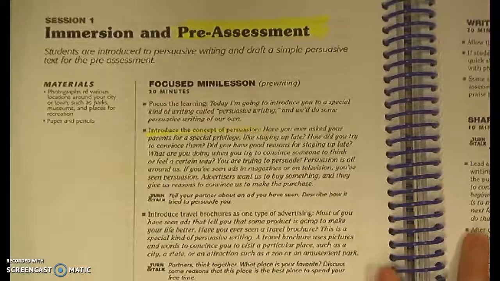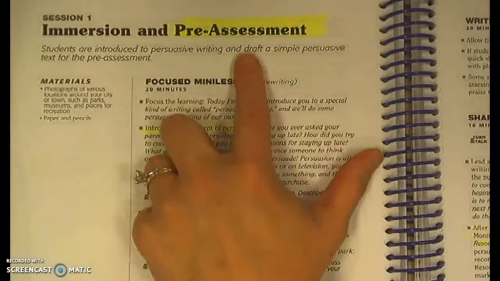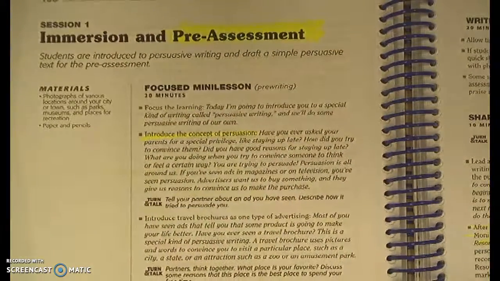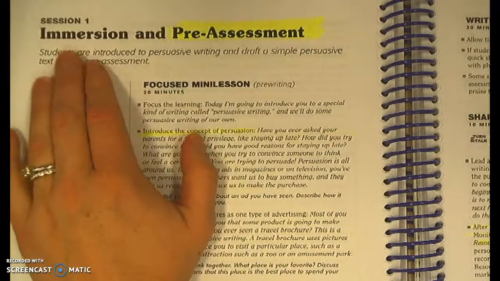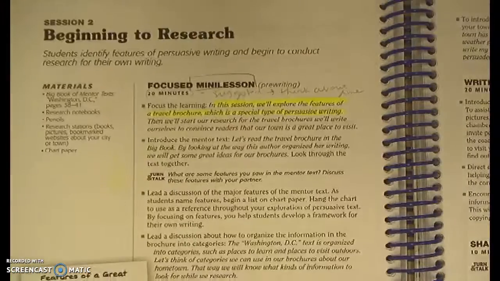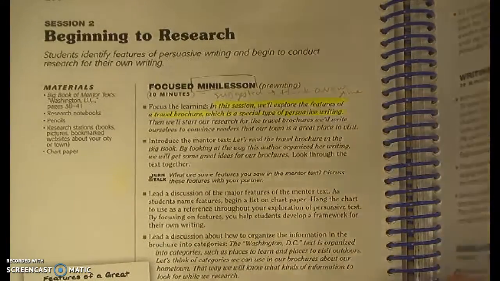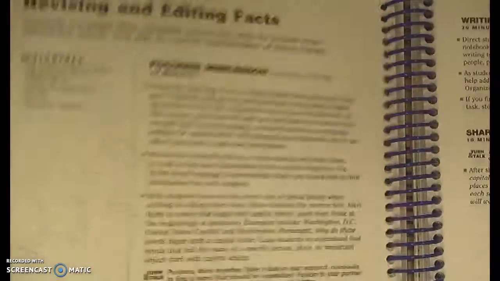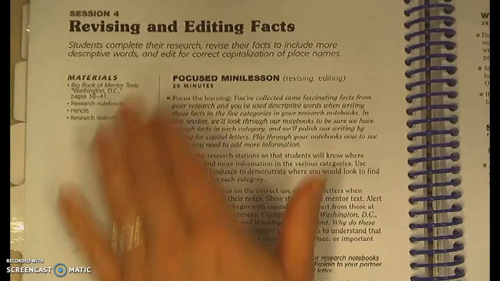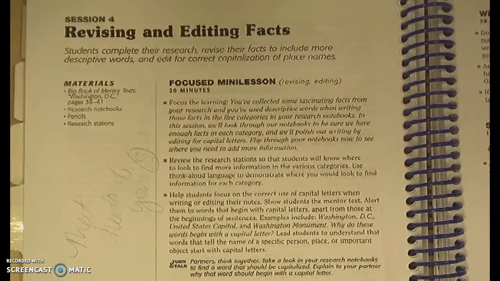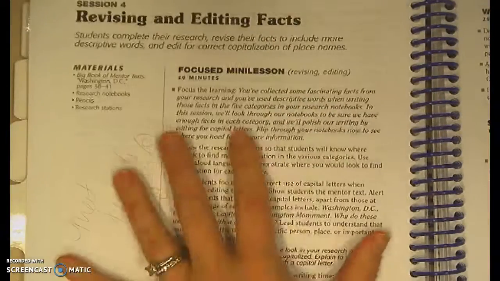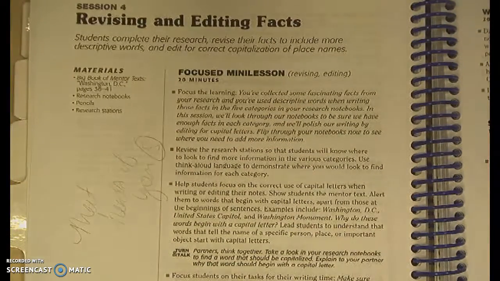I do want to talk specifically about session 1. In session 1, there is a pre-assessment, and it walks you through all the steps to do that. So you're going to get students really familiar with the topic, with the genre, and then jumping into the pre-assessment. Session 2, we'll be getting to start researching. And then I really wanted to highlight session 4 because revising and editing is included here in this unit, but it's also important to remember to meet the needs of your students as you go along. And so it's really important to be tracking their progress along the way and changing the content if you need to meet the needs of your students.